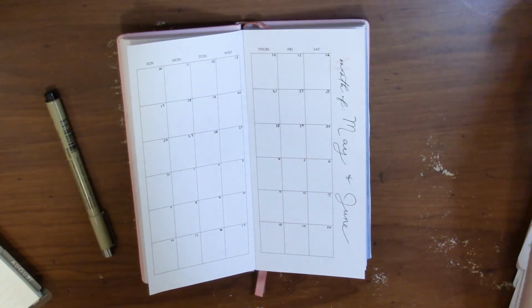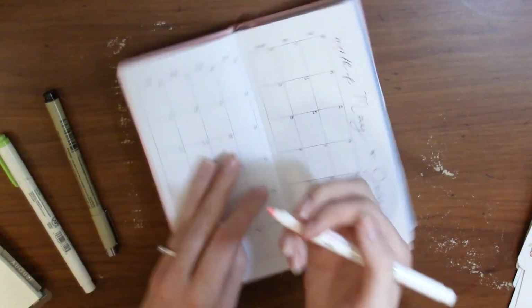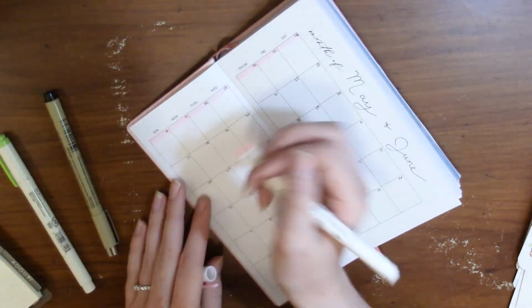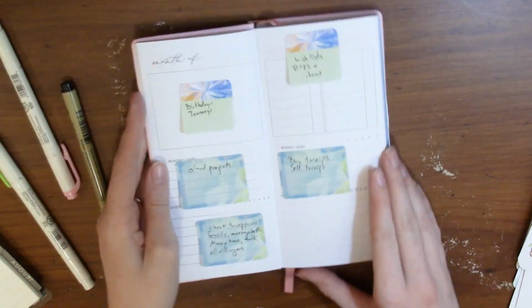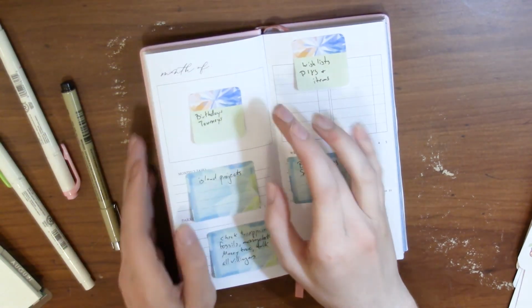But once the dates are in it, I am going to go in with a highlighter to kind of set them apart, put some color back in. I chose pink for May and green for June, but I am going to hold off doing everything else until the ink dries a little bit.